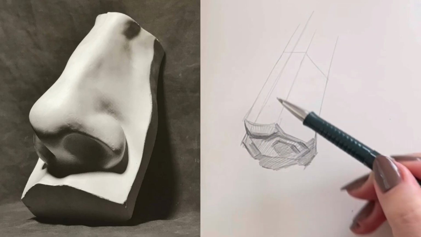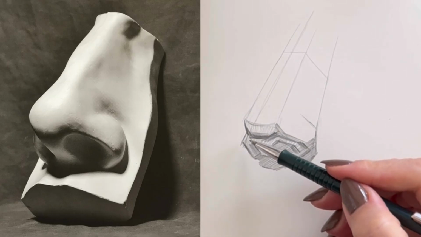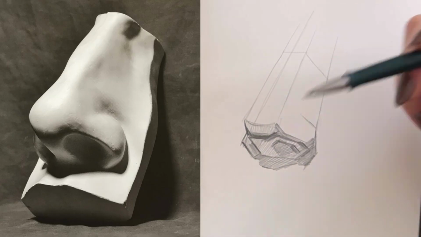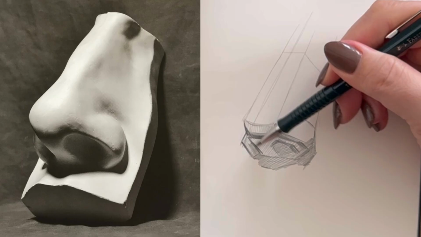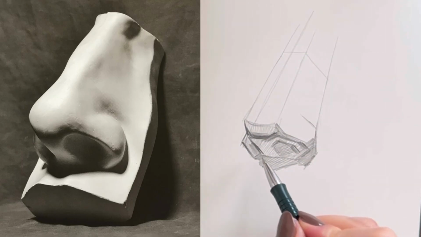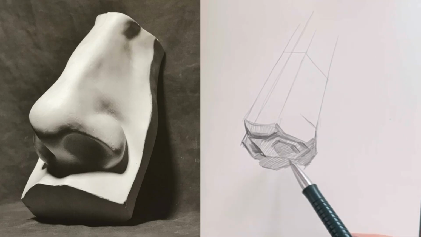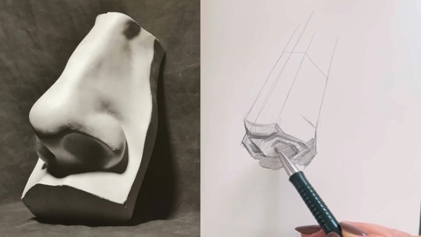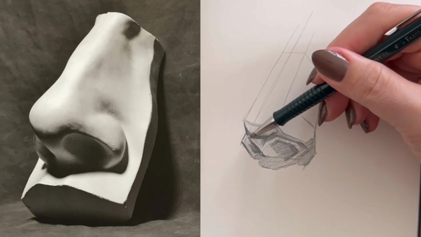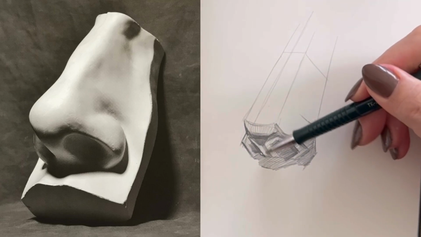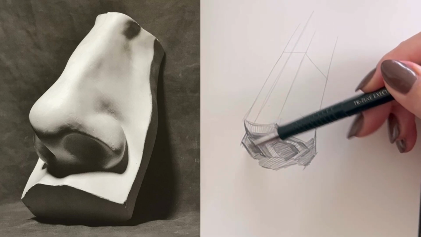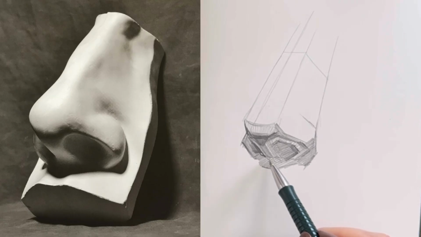So I'm going to make a very simple division of the nose, so it's also clear to understand. Mostly you have this septum, a rounded septum.